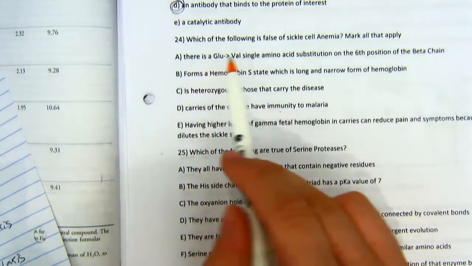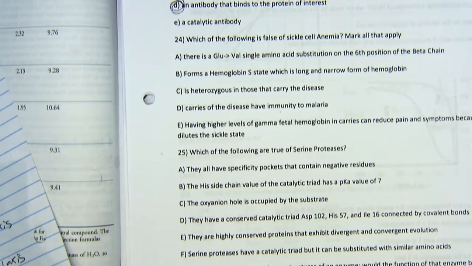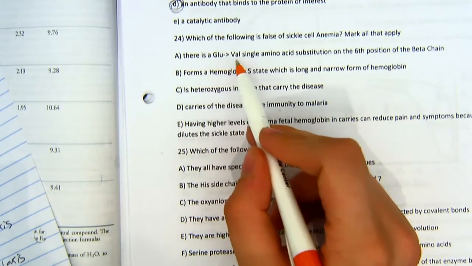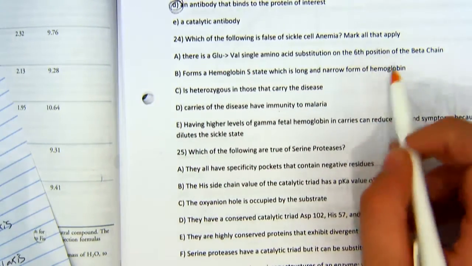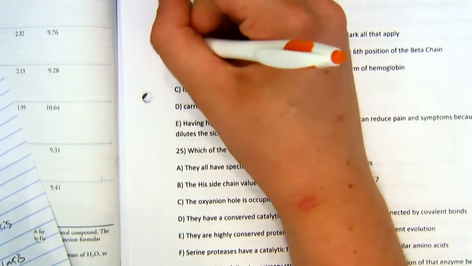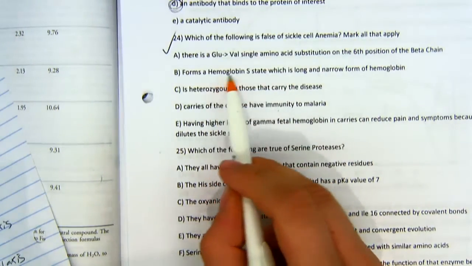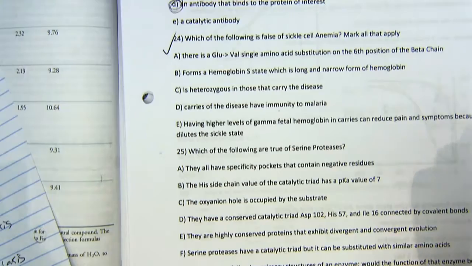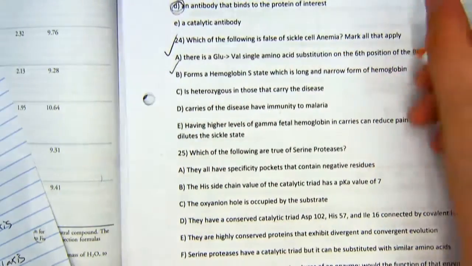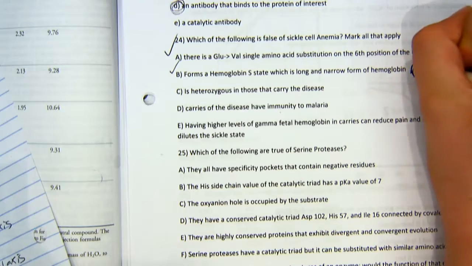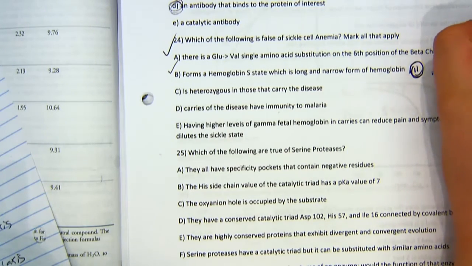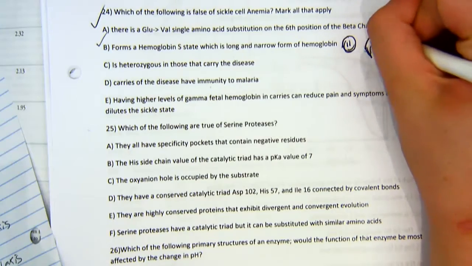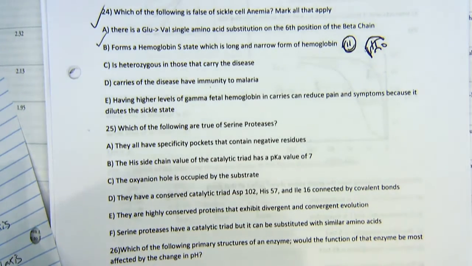All right, so which of the following is false about sickle cell anemia? So there's a glutamic acid to valine single amino acid substitution. Does that happen? Yeah. There's the hemoglobin S state, which is long and narrow in the hemoglobin. Does that happen? Yeah, that's like the sickling, right? Our blood cells go from happy circular blood cells to unhappy sickled blood cells. And because of the crescent shape that S forms, it gets caught on everything, right? And that's why it's painful.